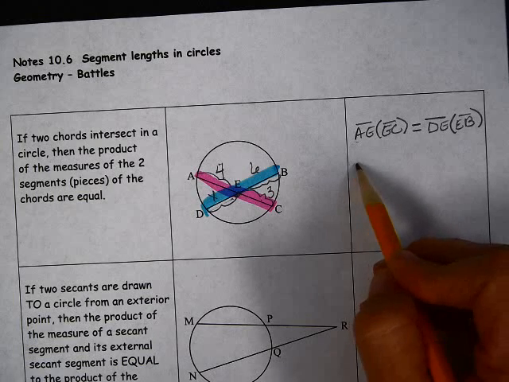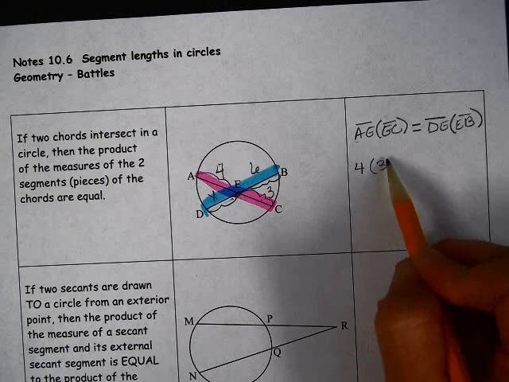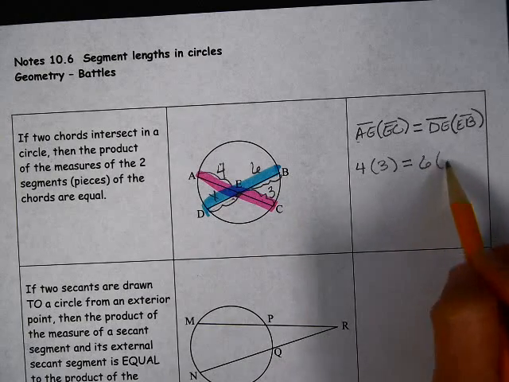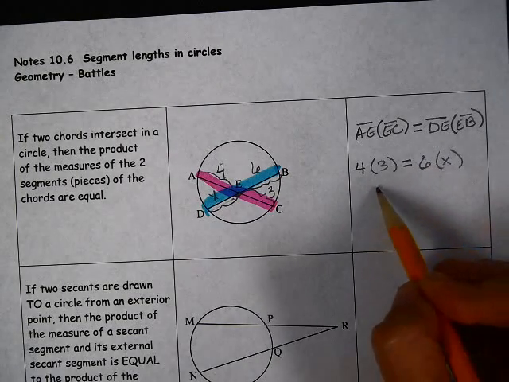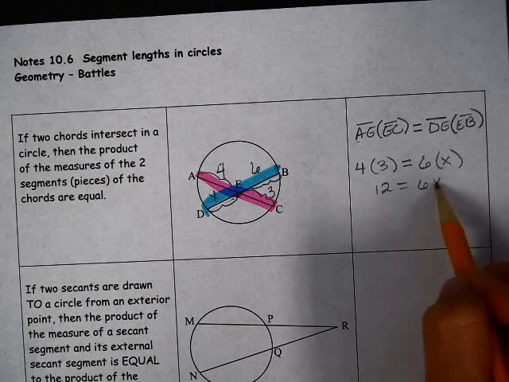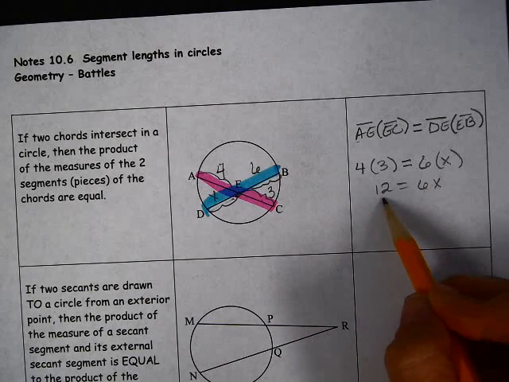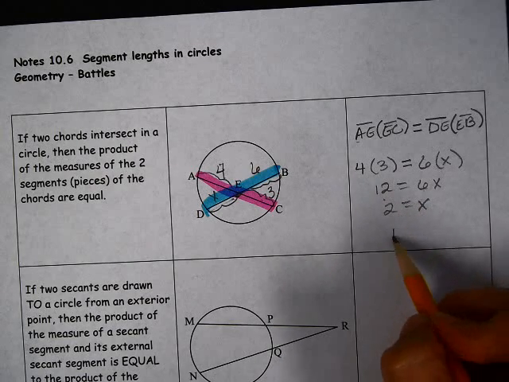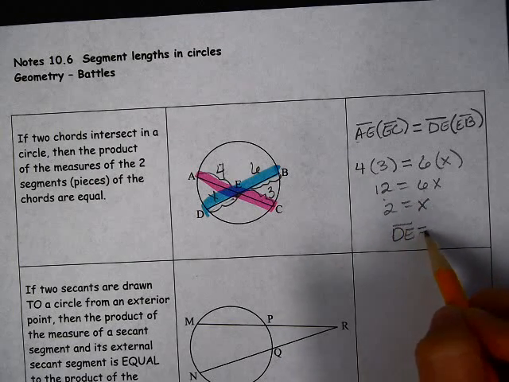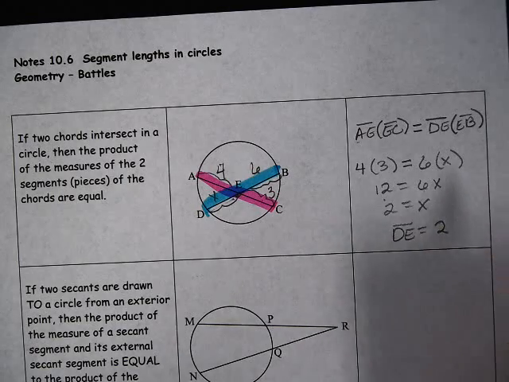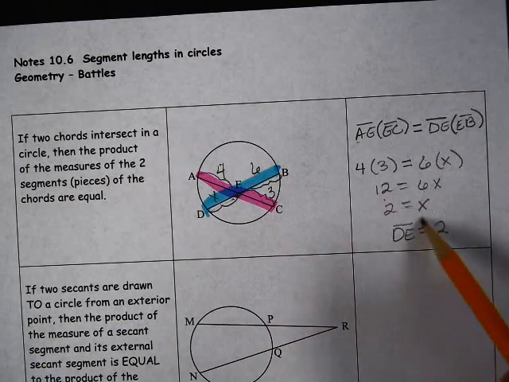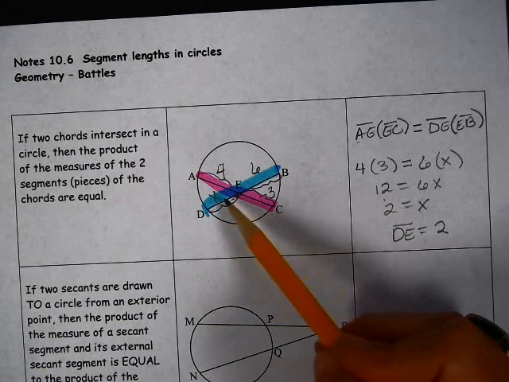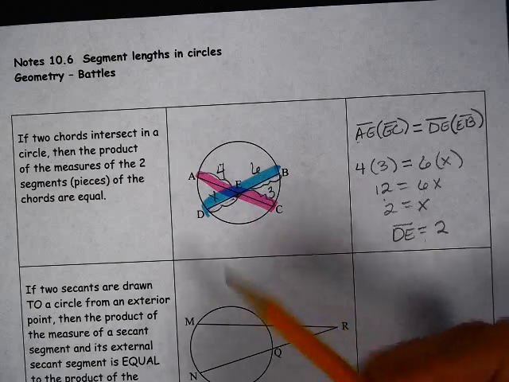So then 4 times 3 is equal to 6 times X. 12 is equal to 6X. Divide both sides by 6. 2 is equal to X. So DE would equal 2. So this is a way of problem solving, a way you'll be presented with problems, and you just have to remember that their products are equal to each other.